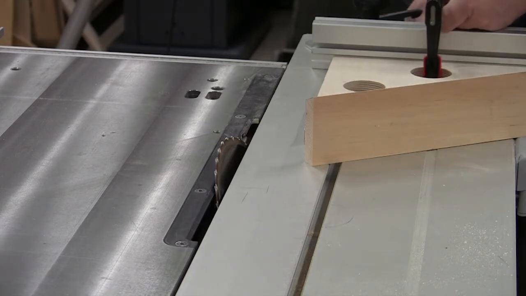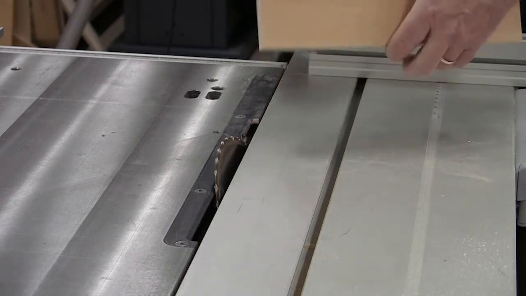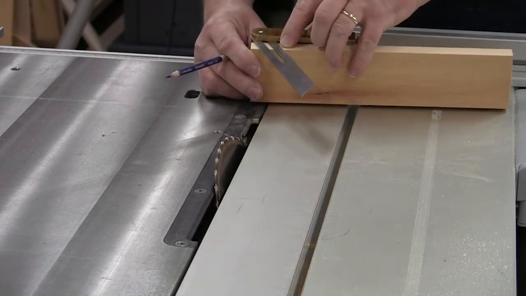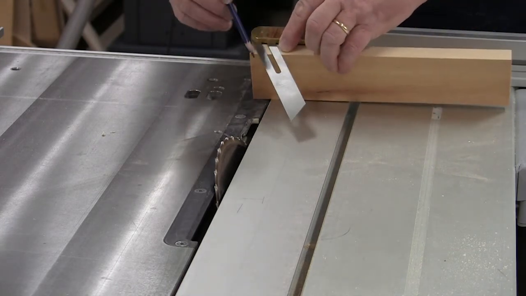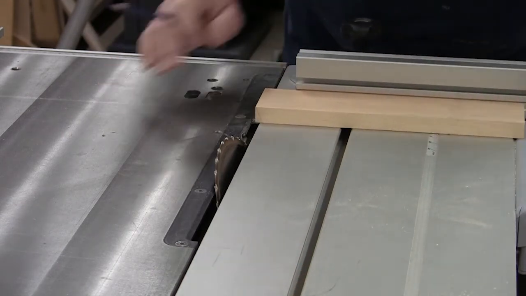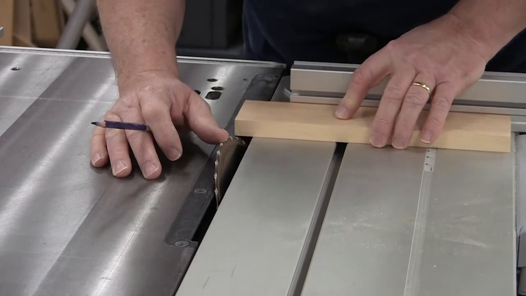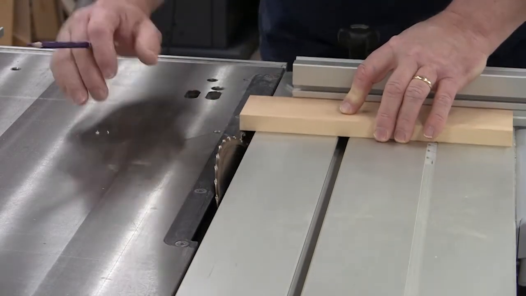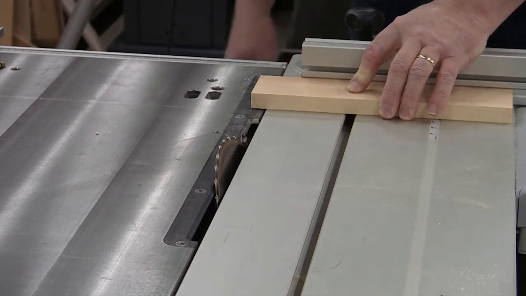Okay, to do the end cut, it's going to be a little trickier. I have to mark it on the end exactly where I want it. And now it's just a question of lining it up and cutting it off. See how tricky that was?